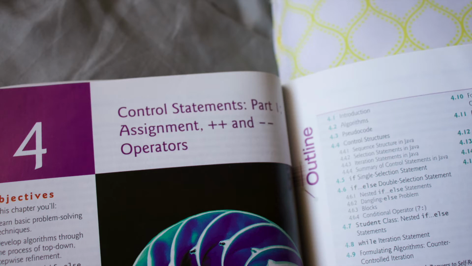4.5 if single-selection statement. Programs use selection statements to choose among alternative courses of action. For example, suppose that the passing grade on an exam is 60.